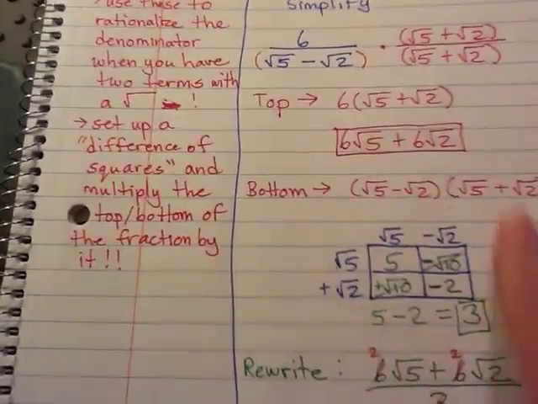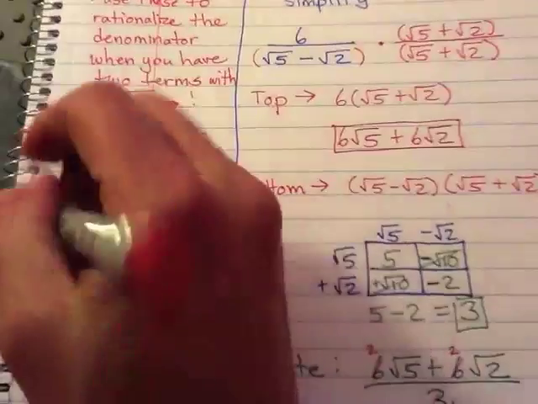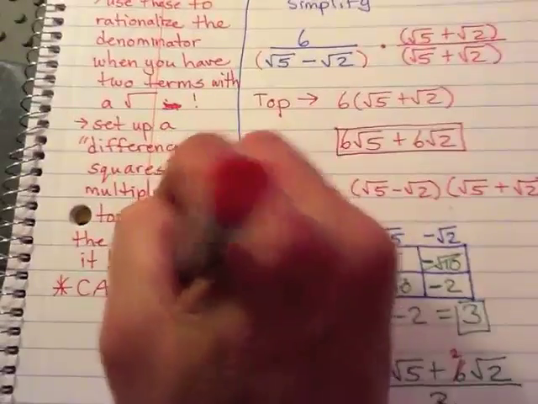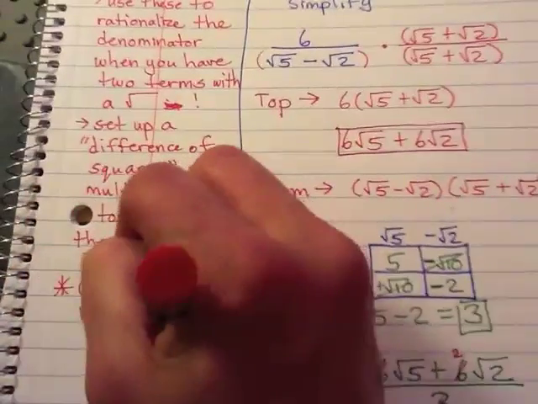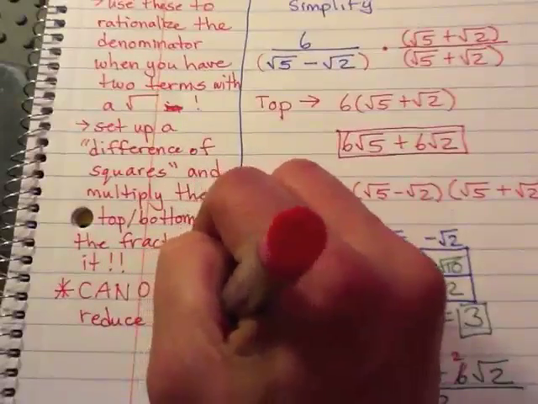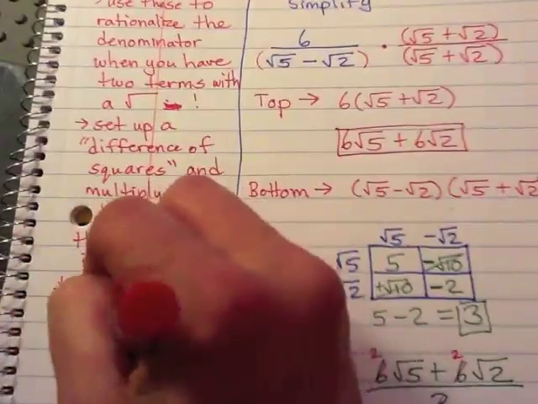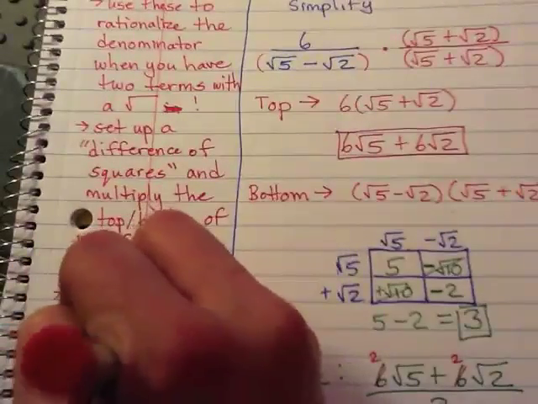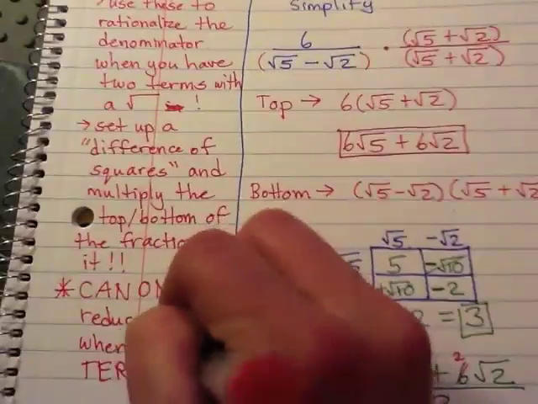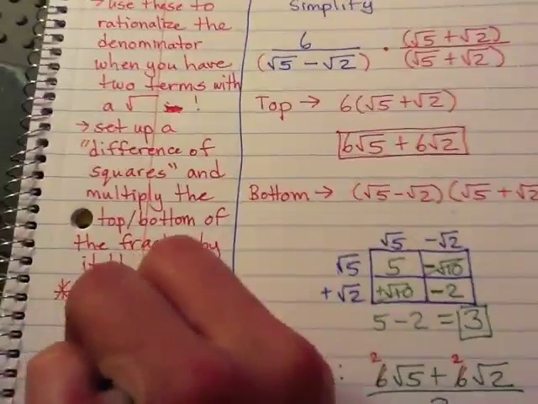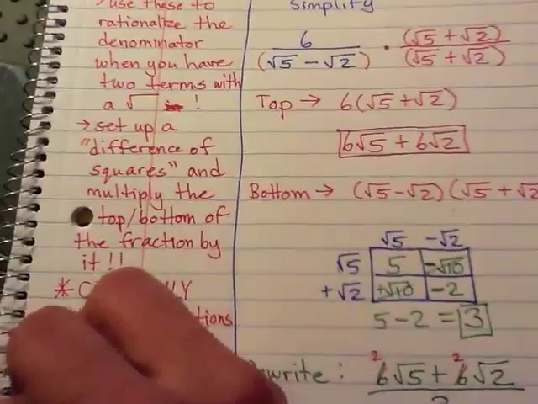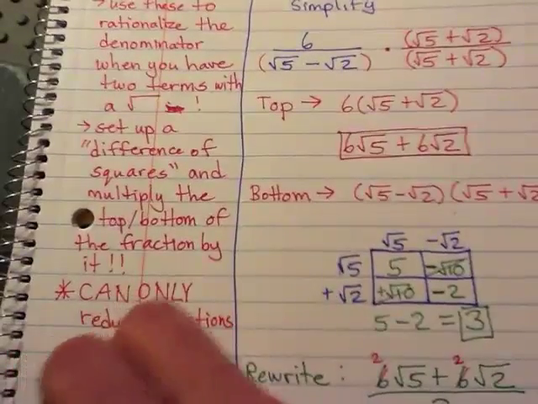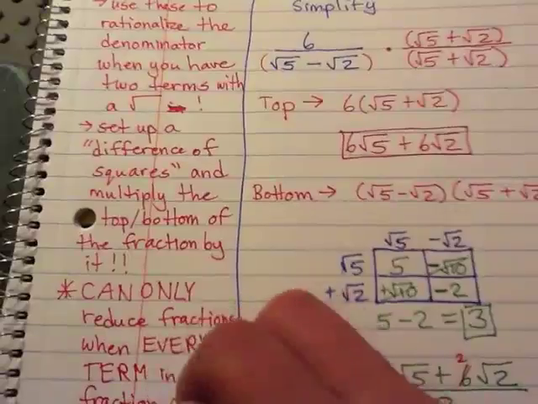And then we looked at that whole piece. And then just remember the rule I just talked to you about. You can only reduce fractions when every term in the fraction can be divided by the factor.